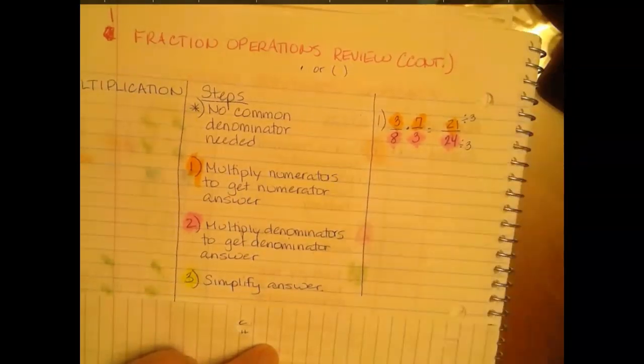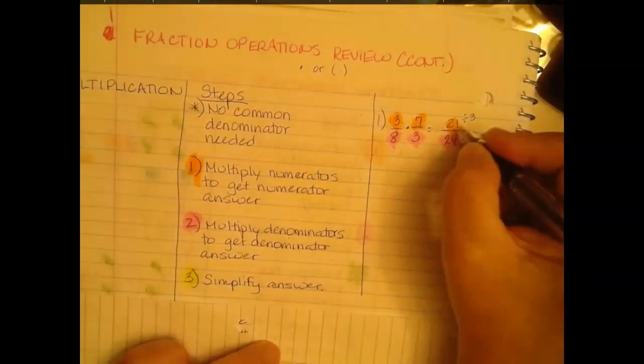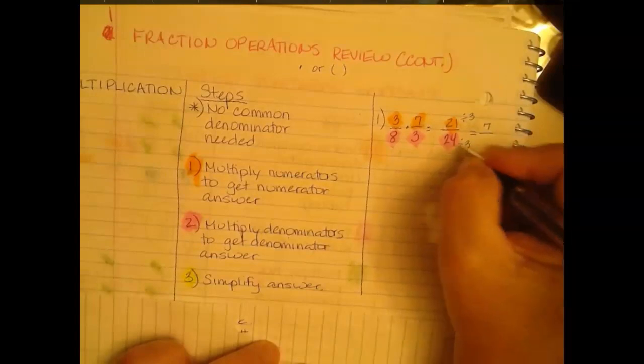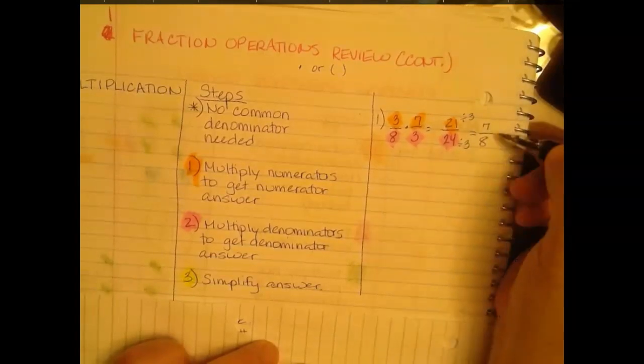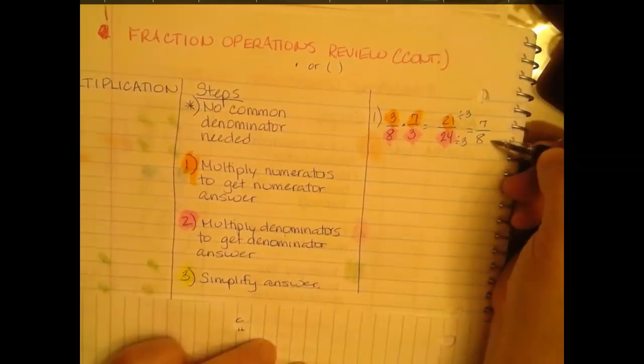3 is the highest number that goes into 21 that'll also go into 24. So 21 divided by 3 is 7. 24 divided by 3 is 8. So in the lower number, 7 is the only thing that will go into 7, and it will not go into 8, so we know we're done.